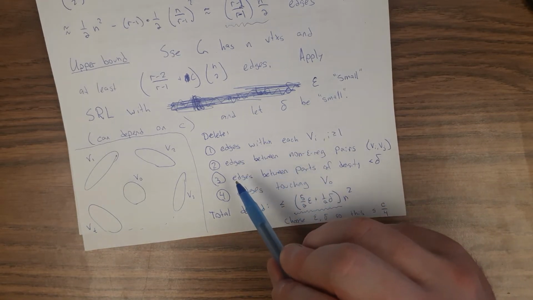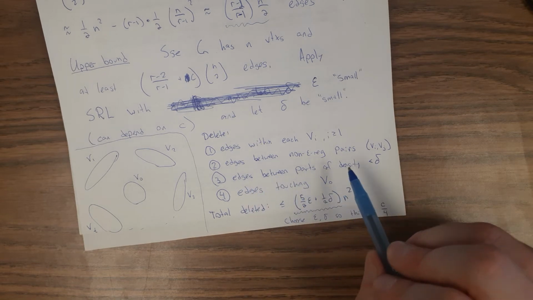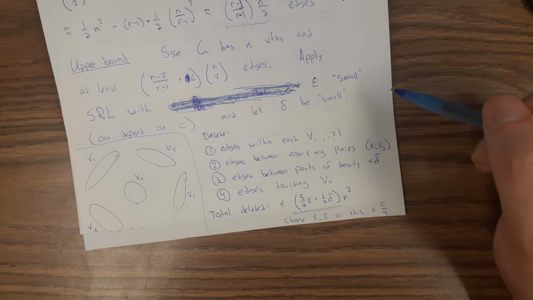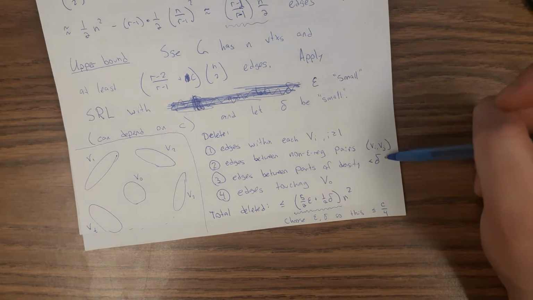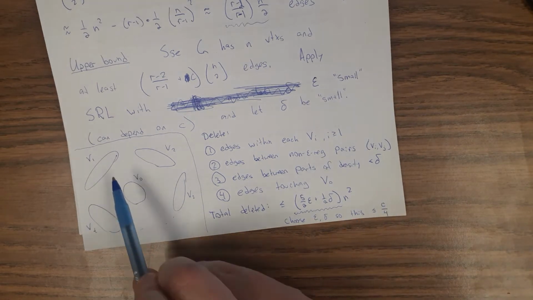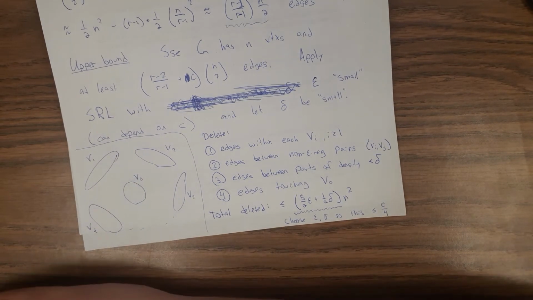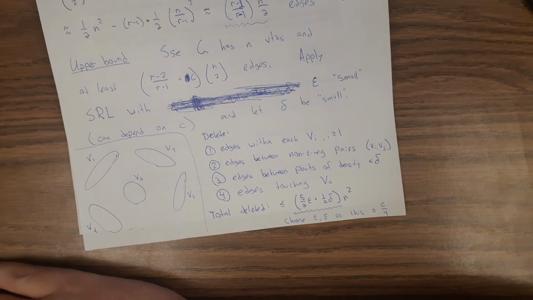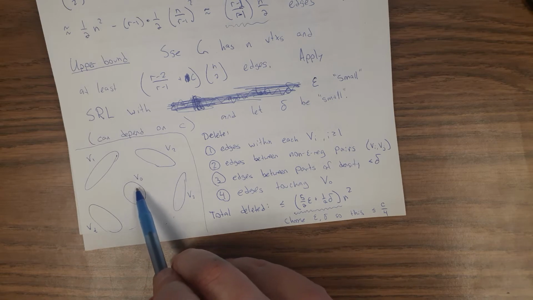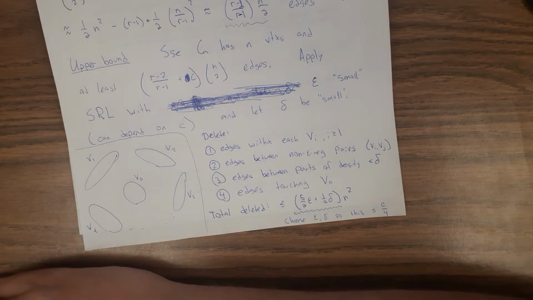That's number 2. Number 3 is edges between parts of density smaller than delta. That's the purpose of choosing delta here. So I have this number delta that's quote-unquote small, and any pairs that have density lower than that, I'm just going to delete all edges between them. And then I'm going to delete all the edges that even touch V naught. If it has both endpoints or even one endpoint in V naught, I'm going to delete it.